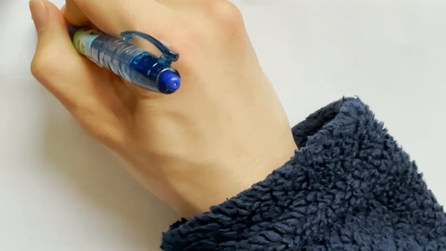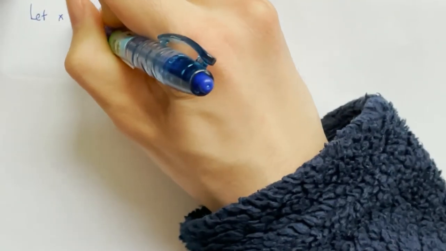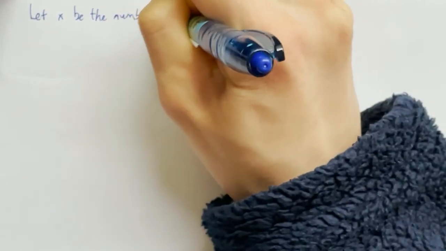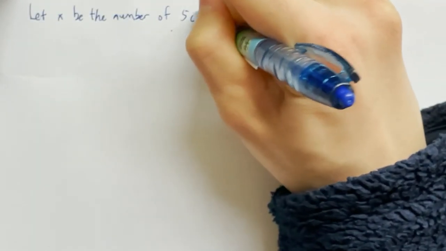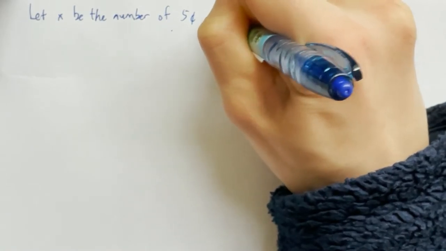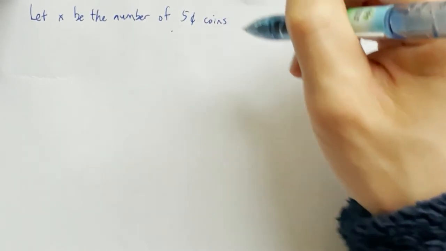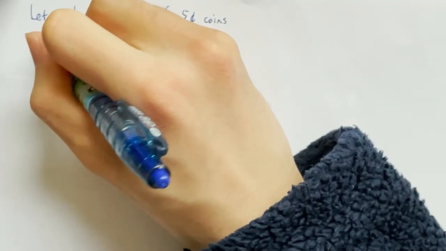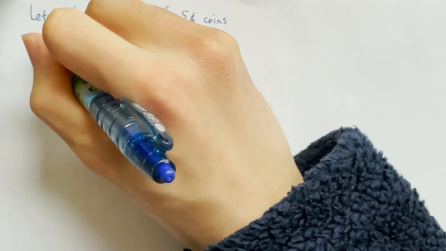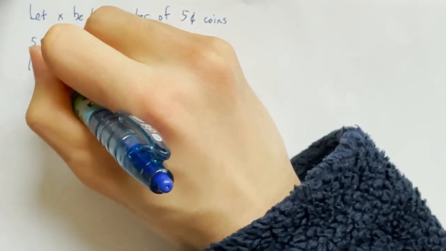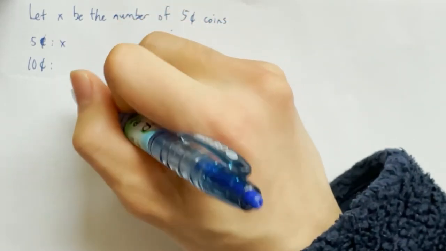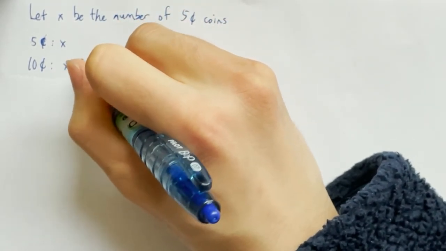Instead, let's say we let x be the number of 5-cent coins that Joe has. So now we can draw a little chart here. We know that the number of 5-cent coins we have is x, and we'll model the other coins as well. So we have 10-cent coins, which we're given in the question that he has 3 more 10-cent coins than 5-cent coins, so that will be x plus 3.